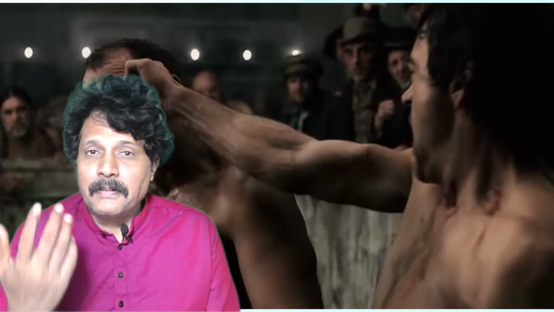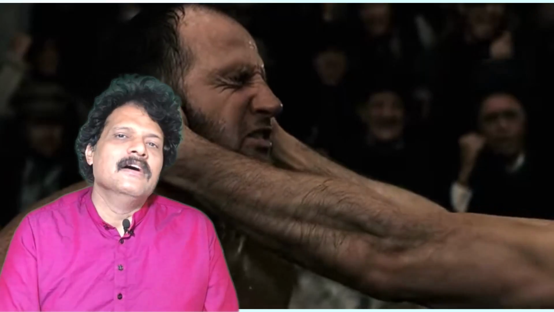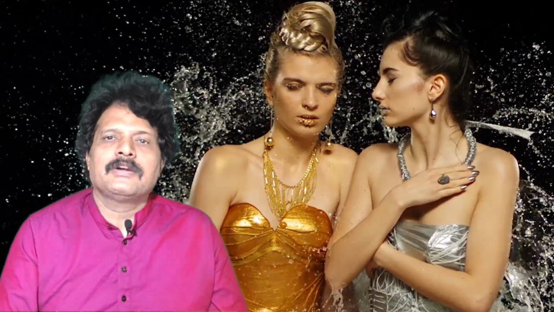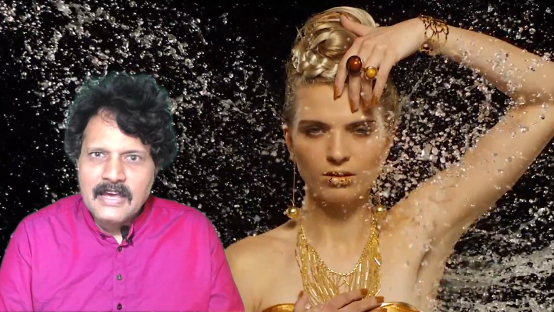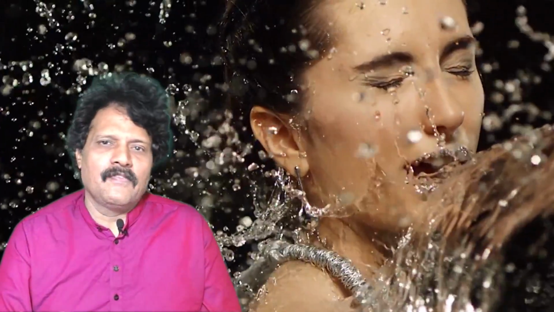Say, for example, in fight sequences, when a hero is beaten, when they hit his face, how his face gets distorted. Or in an advertisement, when someone takes water and splashes on his face, every water drop will be clearly visible. For these kinds of shots, we make use of high-speed photography. So in camera, we record at a very high frame rate, and when we see it at our regular rate, it appears slow motion.